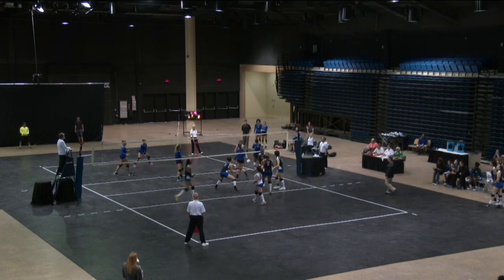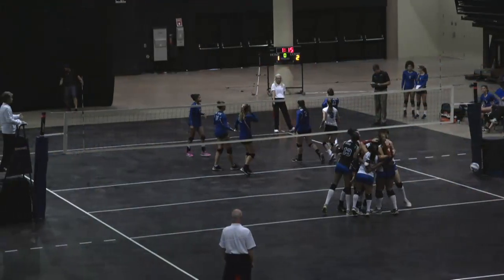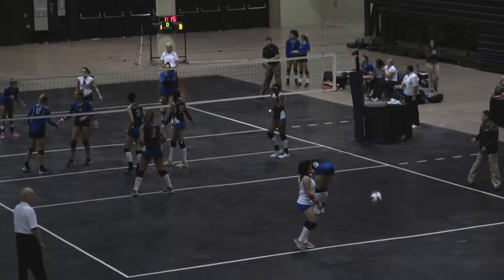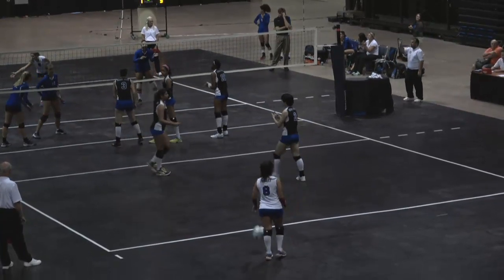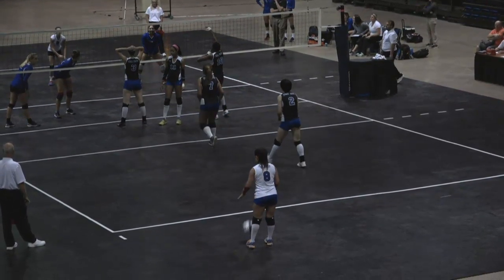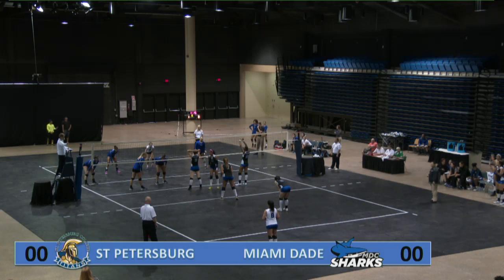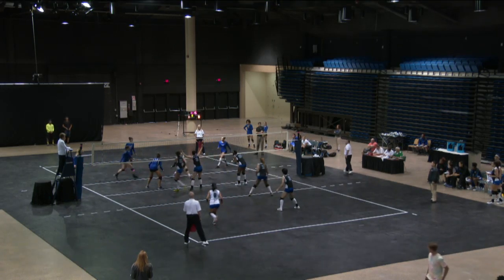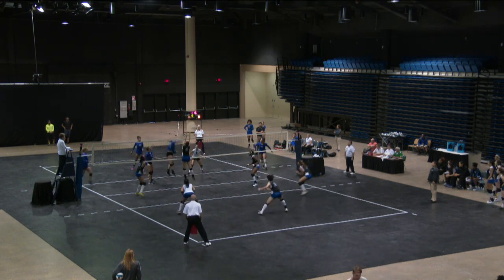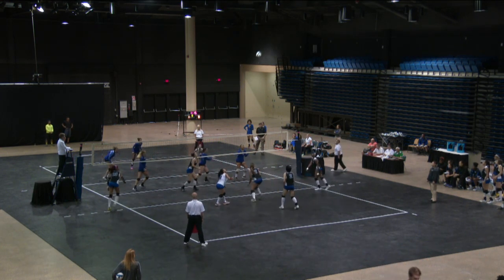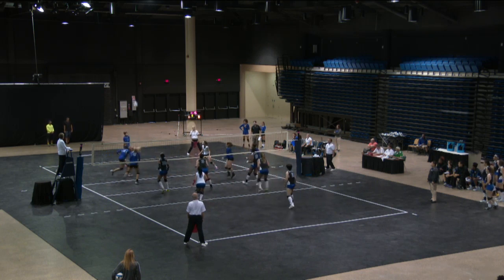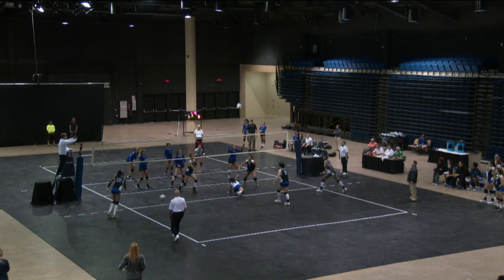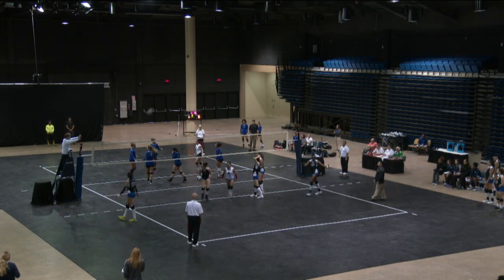And a monster hit by number 10, Pamela Jaime. Wow, that was a really strong hit by Jaime, as she gets another point for her Lady Sharks. Miami-Dade leads 3-1. Camilla Hernandez, the libero, with the service. Good hit by Taxis, barely kept up by Miami-Dade. Anna Carolina gets it to Tight again. Anna Carolina dinks it over. Camila Hernandez.